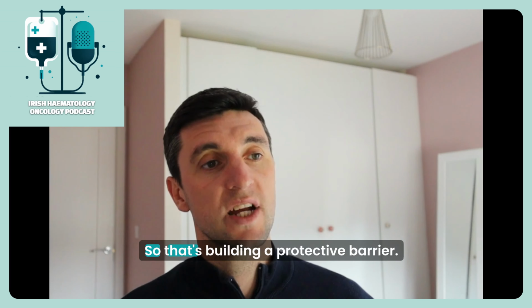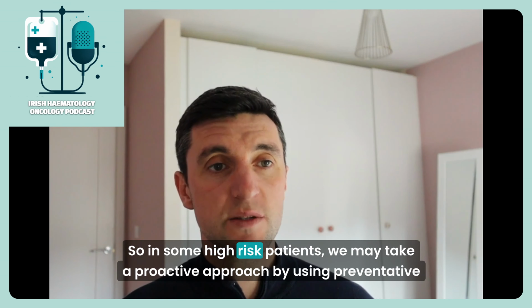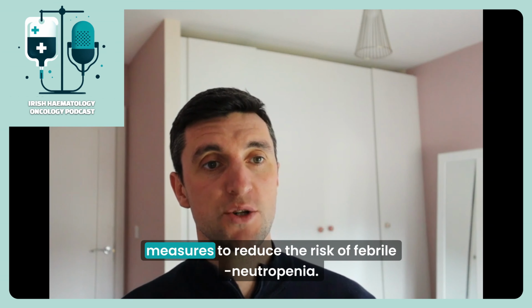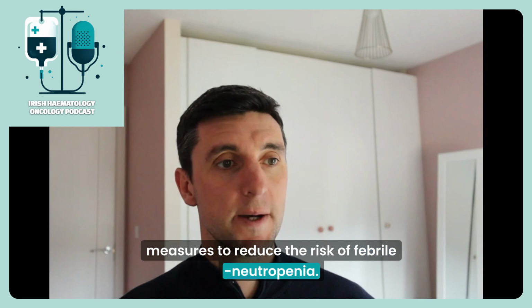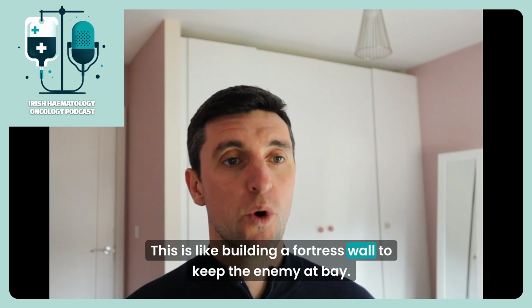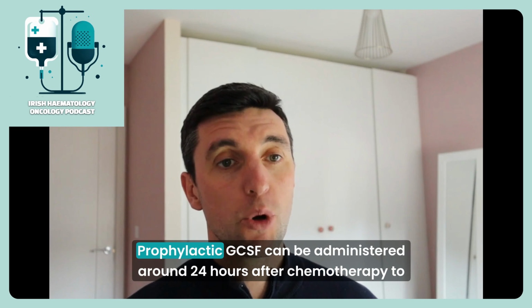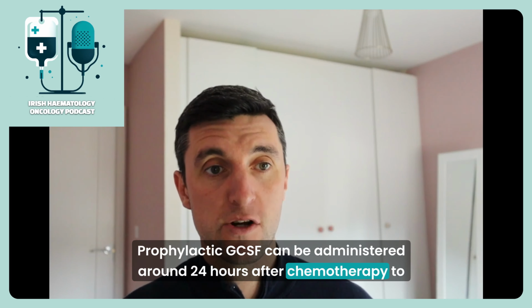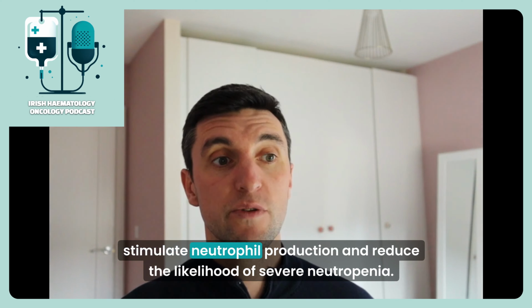Prophylaxis as well. So that's building a protective barrier. So in some high-risk patients, we may take a proactive approach by using preventative measures to reduce the risk of febrile neutropenia. This is like building a fortress wall to keep the enemy at bay. Prophylactic G-CSF can be administered around 24 hours after chemotherapy to stimulate neutrophil production and reduce the likelihood of severe neutropenia.